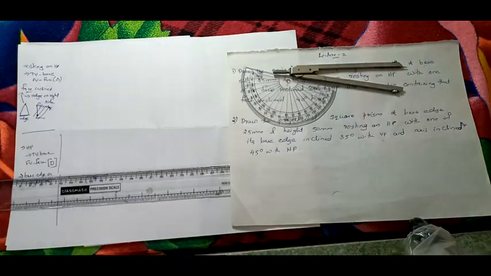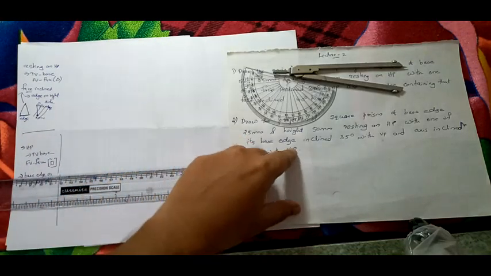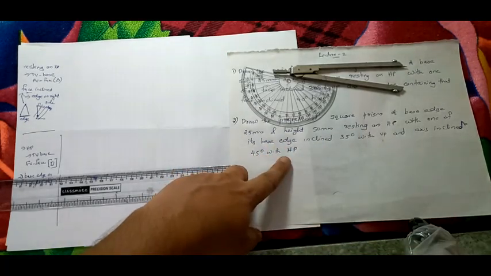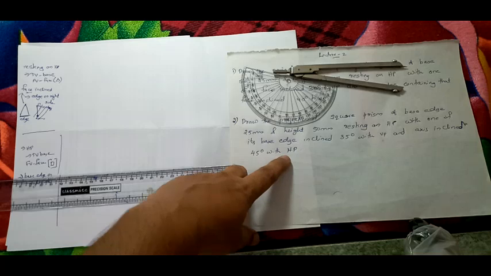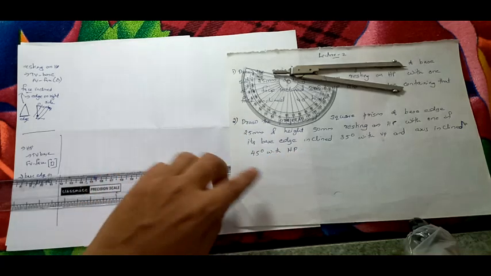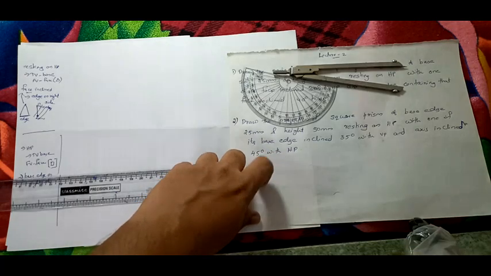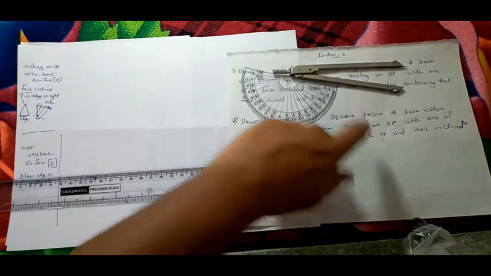The second thing I want to point out is, see here I have given inclination with VP first and inclination with HP second. We are not going to give inclination based on the question. Always we will start with HP. First we will give the simple position, then we will give inclination with HP, then inclination with VP.